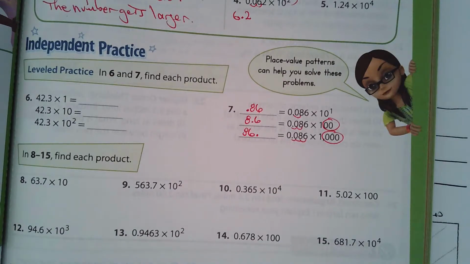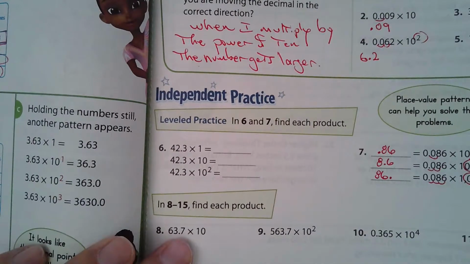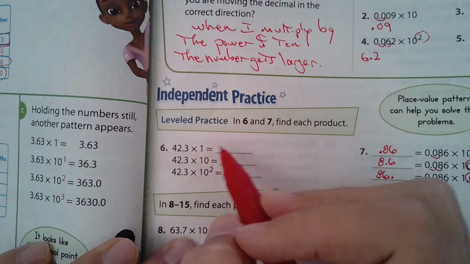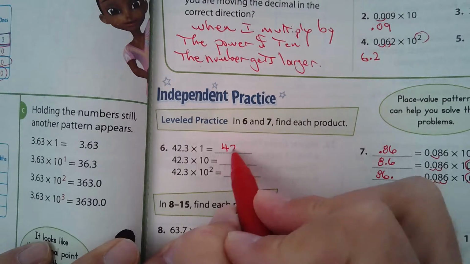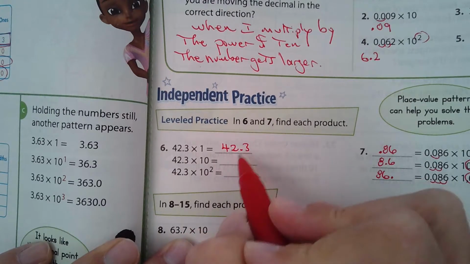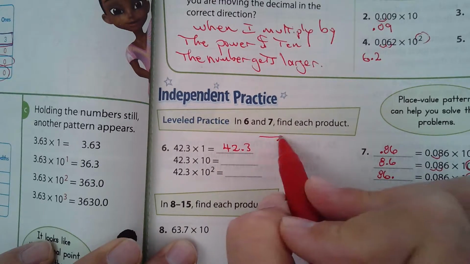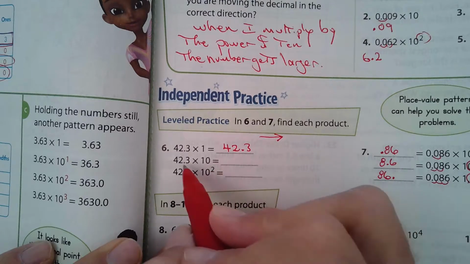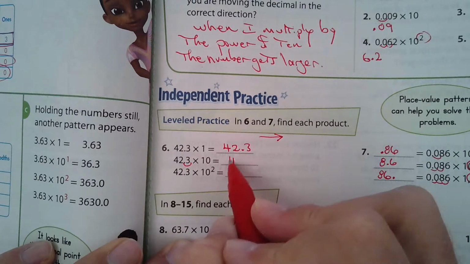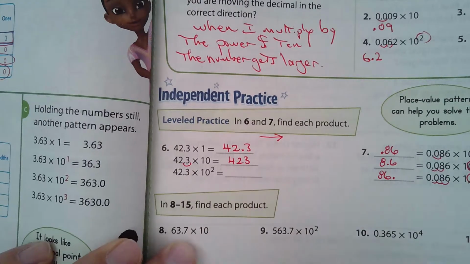Okay. And in number 6 here, I'll just do the first one. Well, actually, the first one is easy. Anything times 1 is itself. So that's 42.3. If we multiply it by 10, we're making it larger. Which way does the decimal go? It goes to the right. So this becomes 423. I'll let you do that last one on your own.